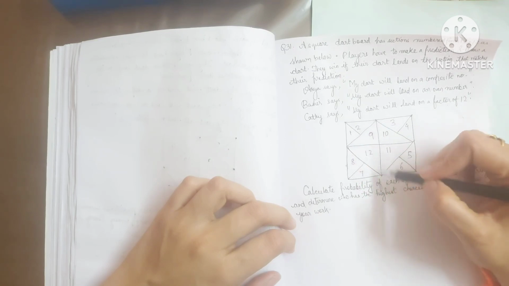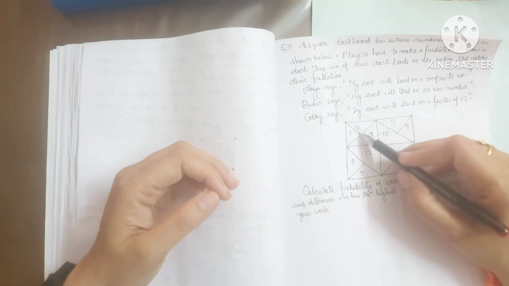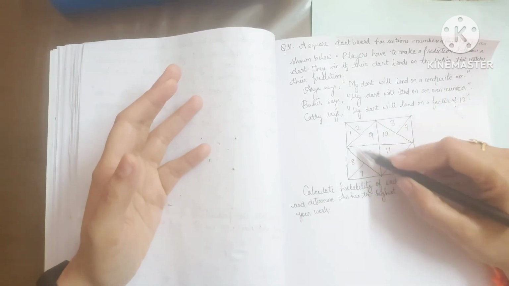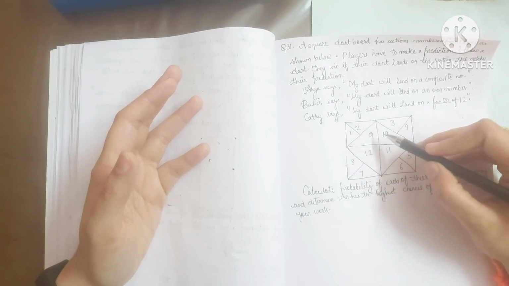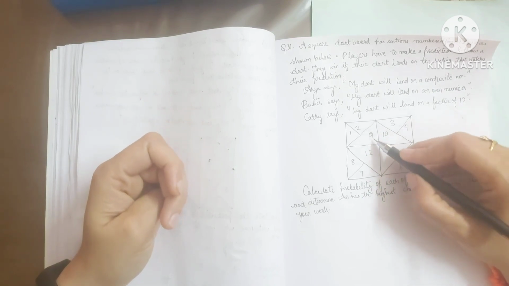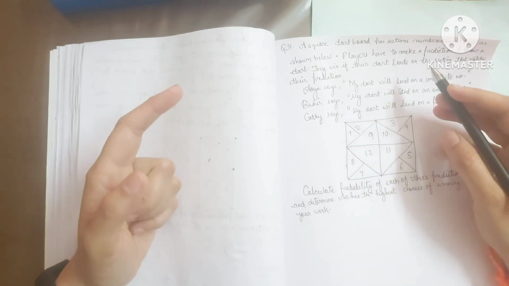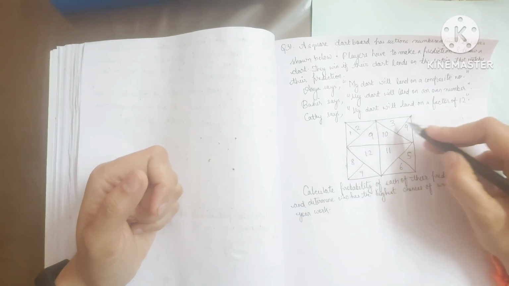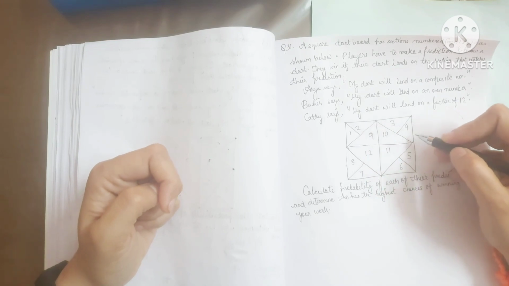Okay, so if I join all the area of these bigger triangles, this is a square. And this area will be the same as if I join all the area of the smaller triangles. Their area will also be the same as the area of this entire bigger triangle. So the probability of the dart landing on any of these bigger triangles is half, because the area is half. Similarly, the probability of landing on any of the smaller triangles or these smaller numbers is also half, because the area is half of this dartboard.